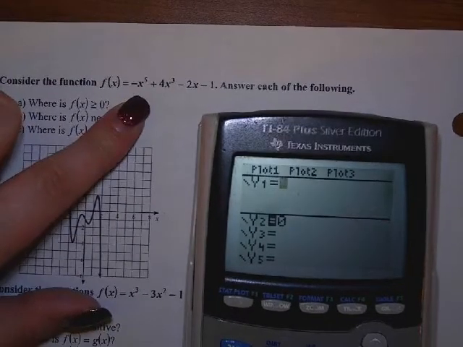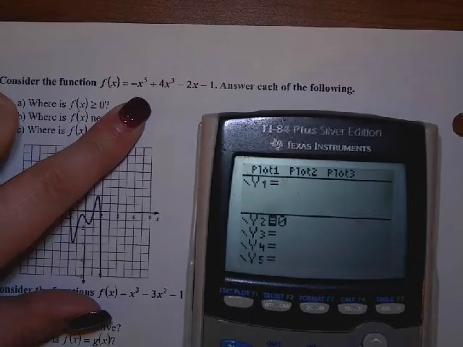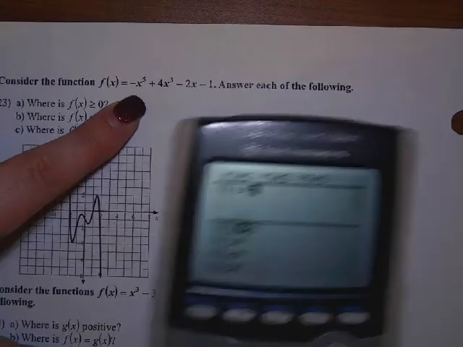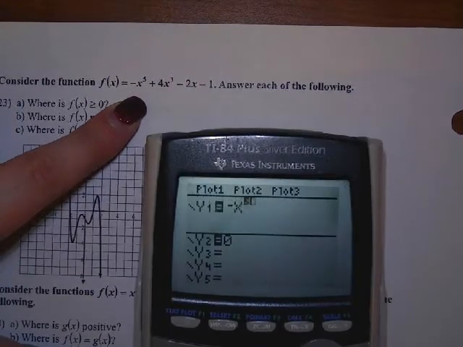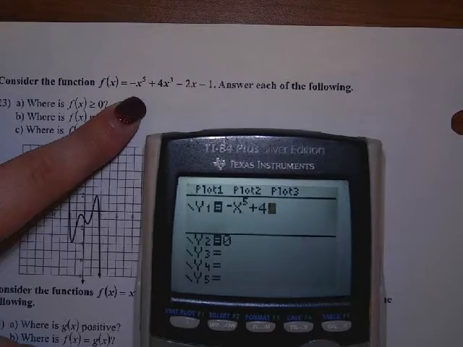So I'm going to go ahead and graph this equation. Everyone is using their calculators and typing this in.